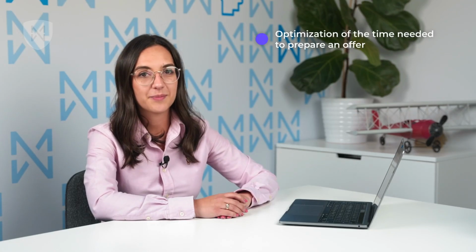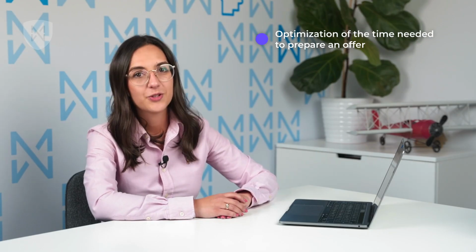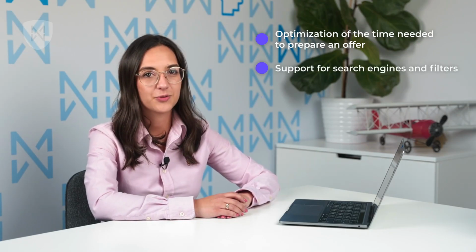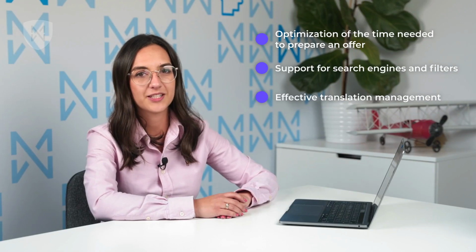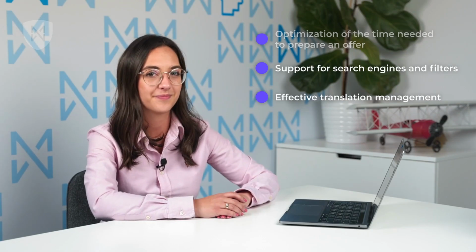The benefits of implementing a PIM, such as optimizing the time needed to prepare an offer, supporting search engines and filters, efficient management of translations, or measuring data completeness, are invaluable. You're surely aware, however, that effective PIM implementation comes with costs, and estimating them isn't simple. It's important that every business decision is well thought out.